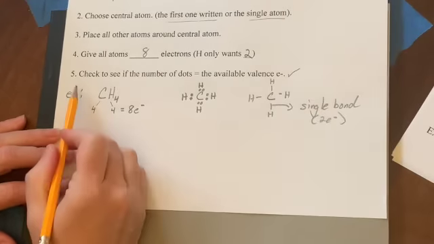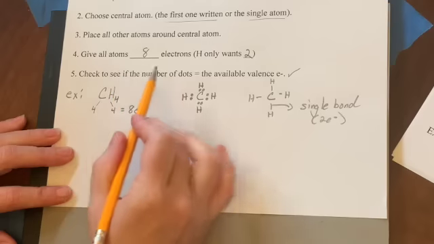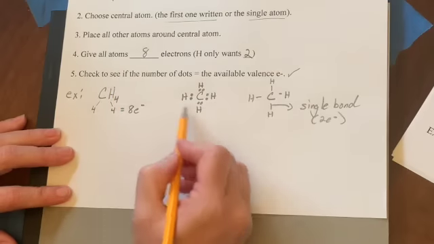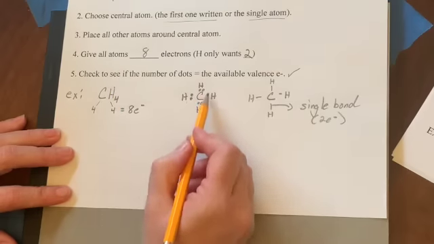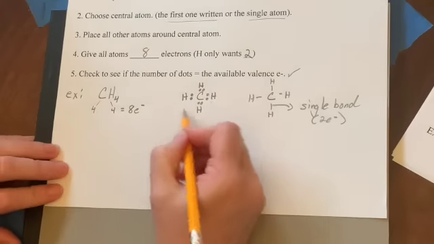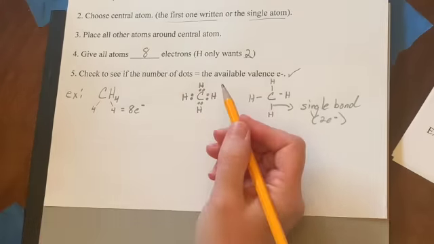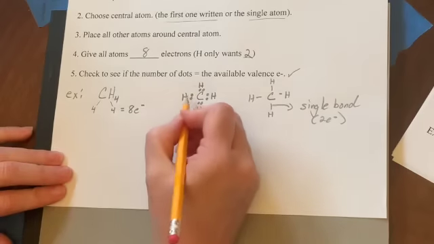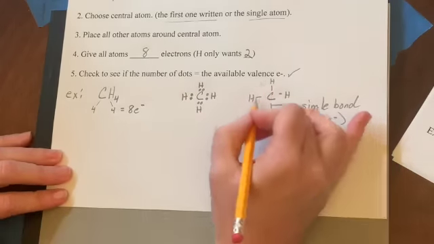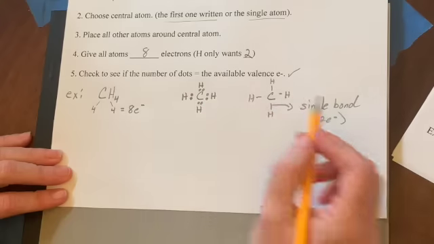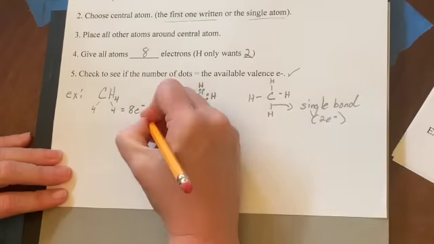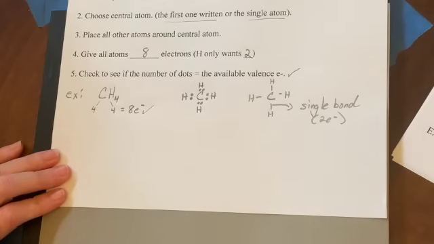So as I go to my final step, check to see if the number of dots equals your number of valence electrons. That's easy to see here because I've actually used dots, and I have 2, 4, 6, 8. Everything's happy. Carbon wants 8, because that's what gives it a full outer shell. Hydrogen just wants 2. We're all happy. Now, when you're using the sticks instead of the dots, you have to remember each stick is 2 electrons. So 2, 4, 6, 8. The 8 works out, and then we are good.